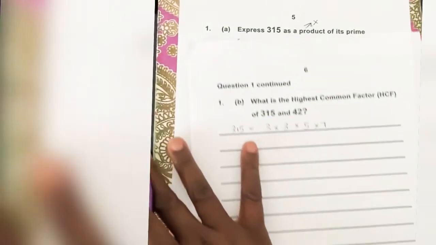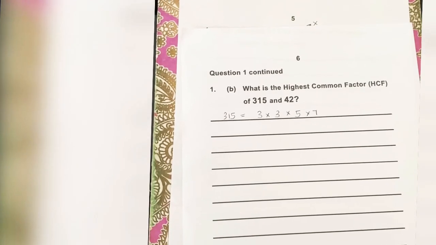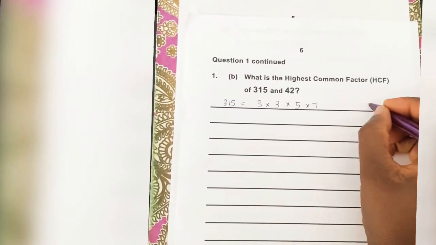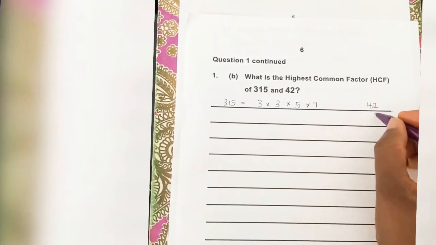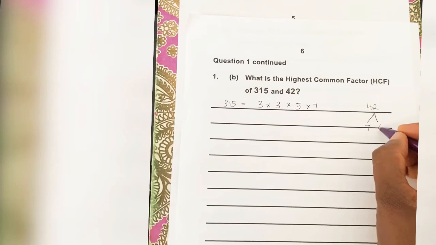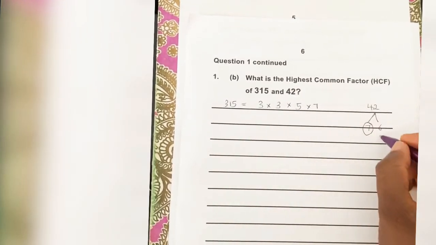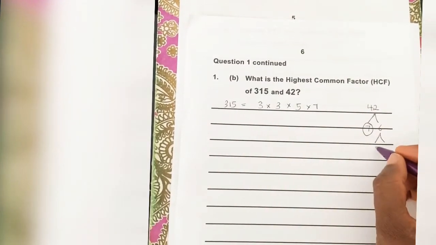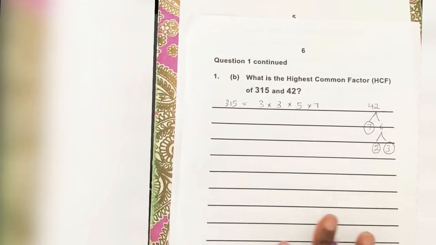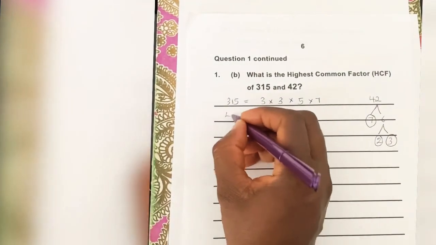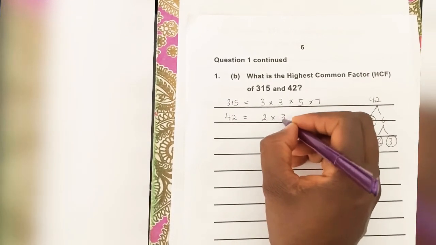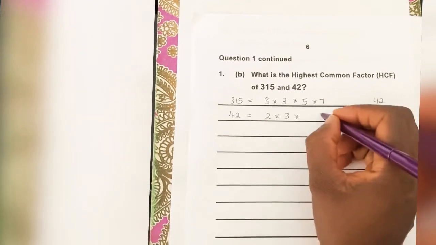Okay, and now we want to work out the prime factorization of 42. So put 42 at the top of the tree. This would be 7 times 6, and we'll circle 7 because 7 is prime. And then this would be 2 times 3, and we'll circle them both because they're both prime. So 42 would be equal to 2 times 3 times 7.